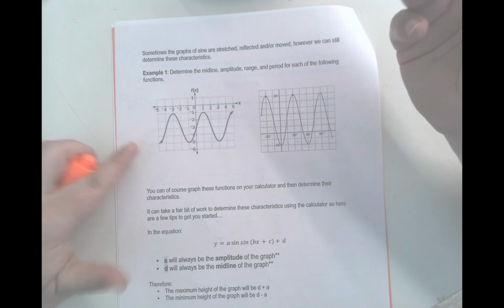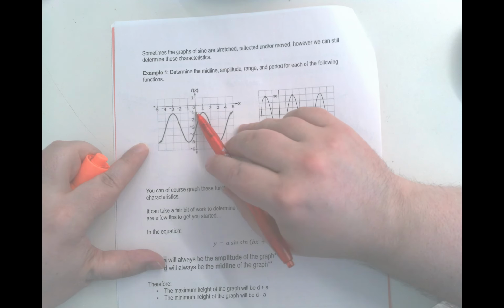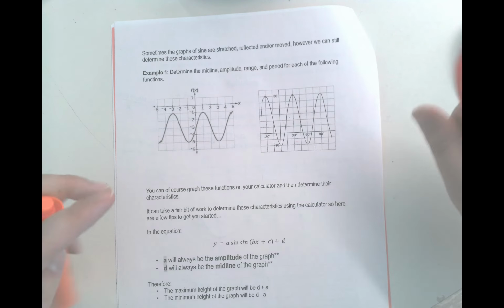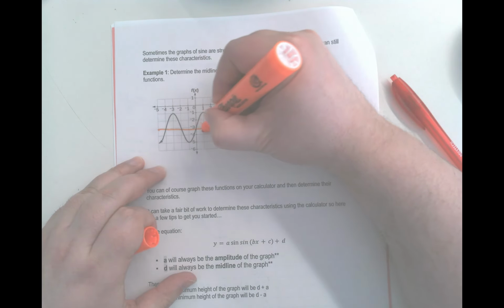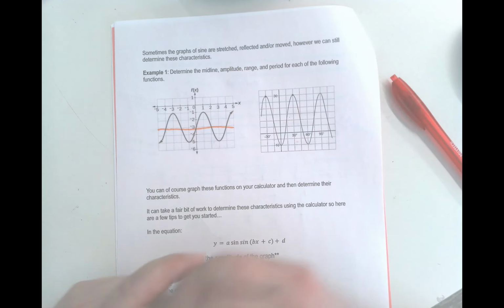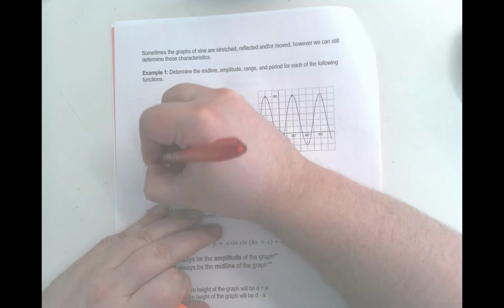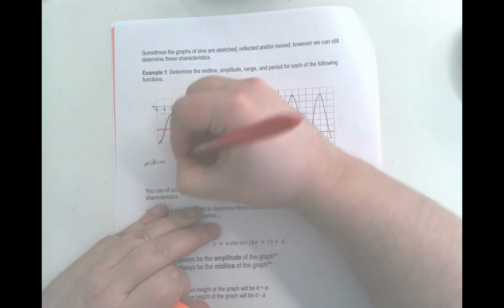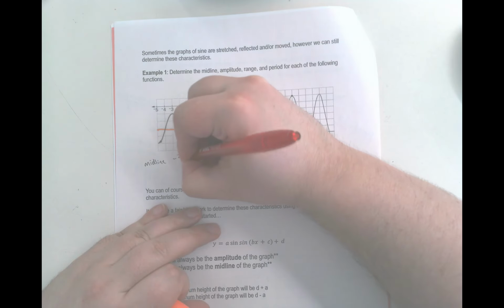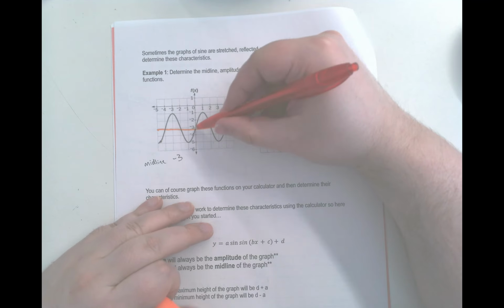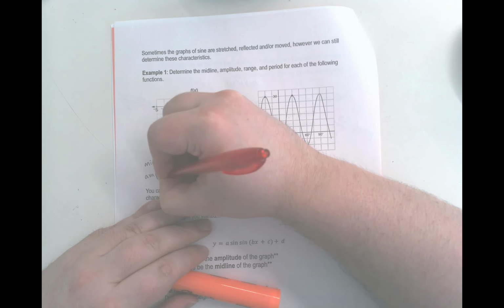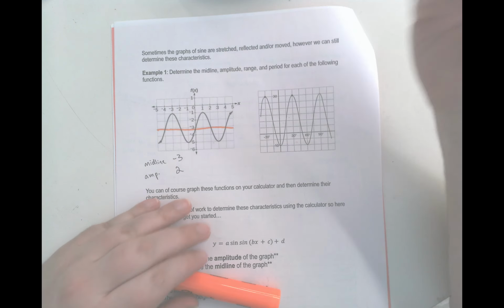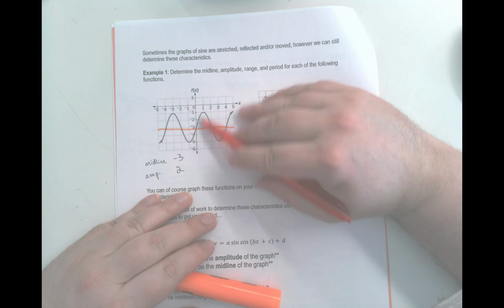Okay, so if we're looking at the one on the left, my graph goes between -1 and -5. So my midline would be right in the middle here, which is at -3. So that's halfway in between the top and the bottom. So my midline is at -3. My amplitude, well, if I go from -3 to -1, I'm going up by 2. If I go from -3 to -5, I'm going down by 2. So my amplitude is going to be 2 because that's the distance going up or going down.